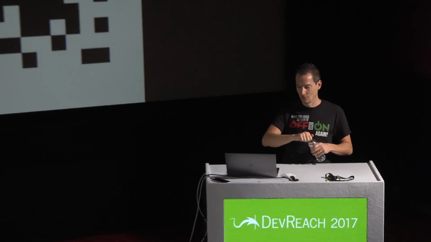Sorry, can I? Yeah, okay. By the way, iOS 11 has a party trick these days. If you open the camera app, you can just scan a QR code, which is pretty cool.